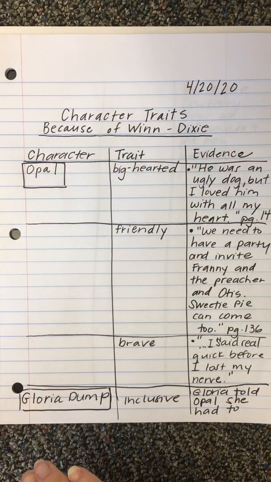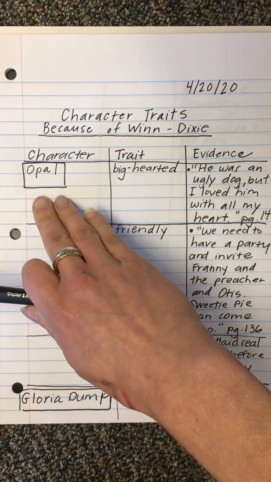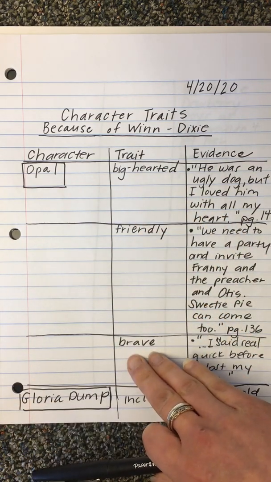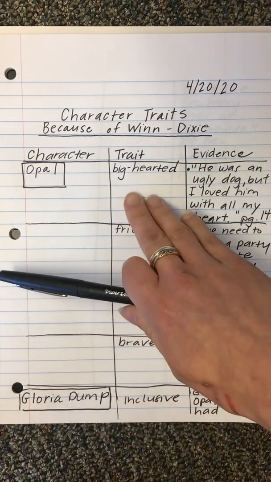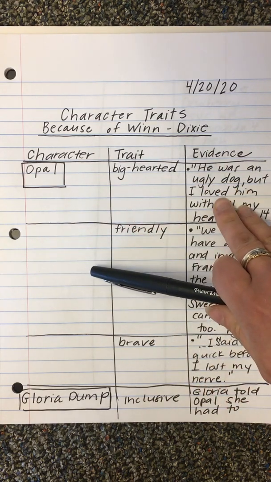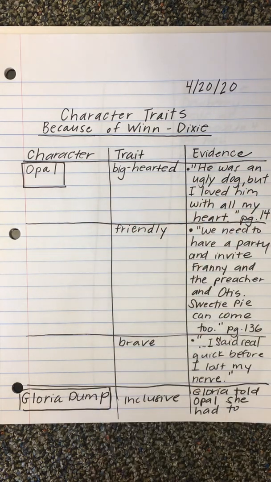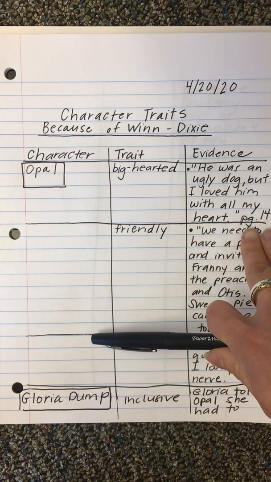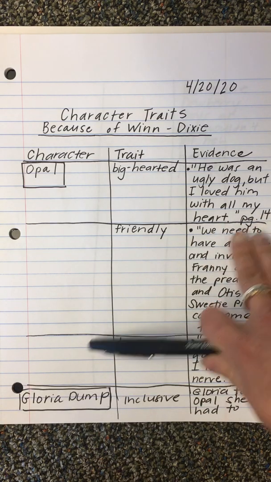So I'm going to start with our main character in Because of Winn-Dixie, and we know that our main character is Opal, okay? I came up with 3 different traits for her. The first trait that I came up with was big-hearted, and I gave a piece of evidence to support that. "He was an ugly dog, but I loved him with all my heart," and I even wrote what page number it was on, page 14, so if I need to come back to that later, I can.